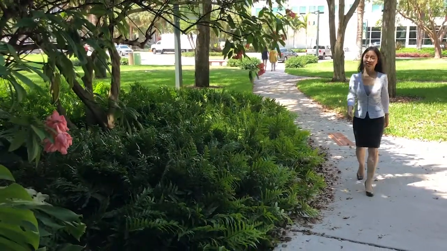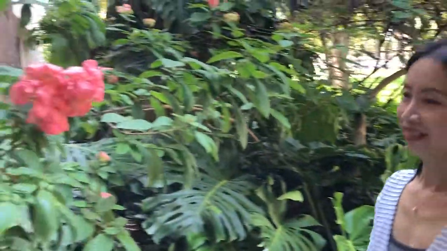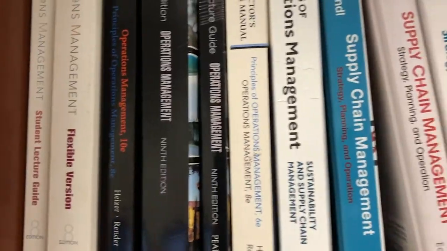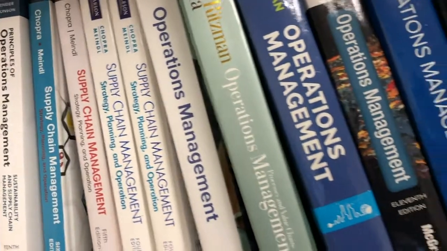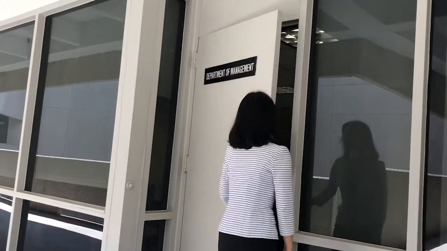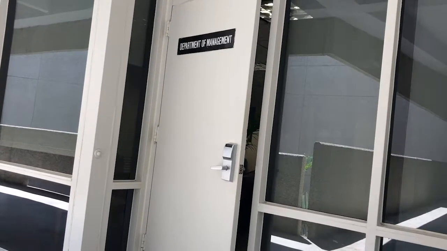So I find it fascinating to apply both economic concepts and mathematical models in studying interesting phenomena in supply chain management. Right now, I'm an associate professor in the management department. I'm with the operations management and supply chain management group.